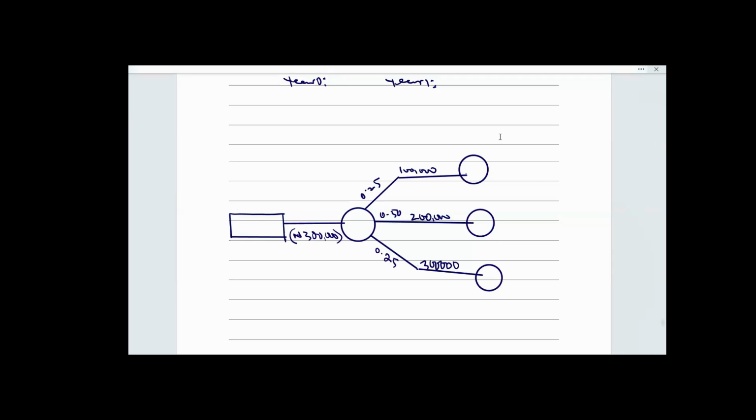Okay. So I've represented year one cash flow. My arrow should not enter inside the circle. I hate solving questions on decision trees. It's always very stressful, particularly online.